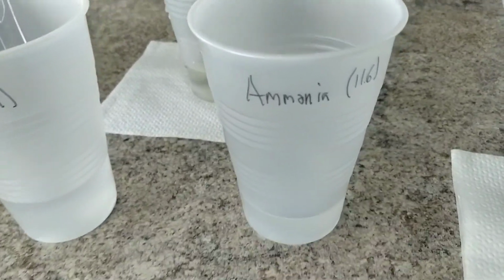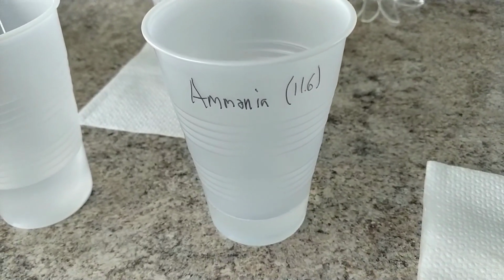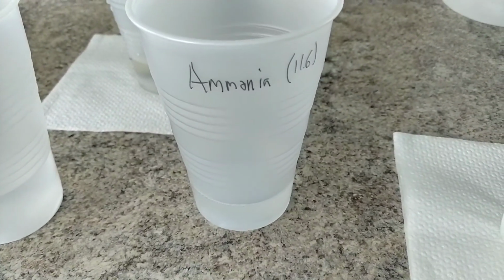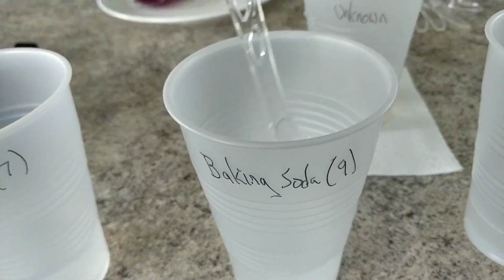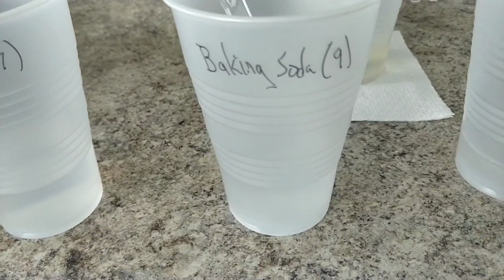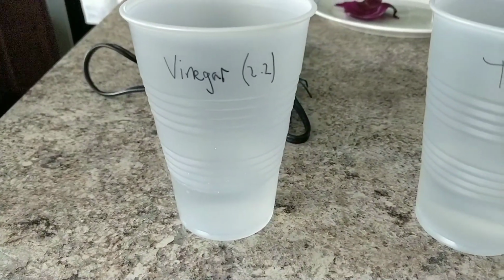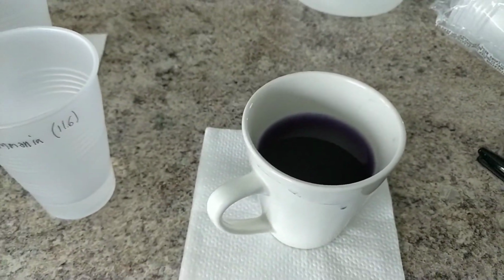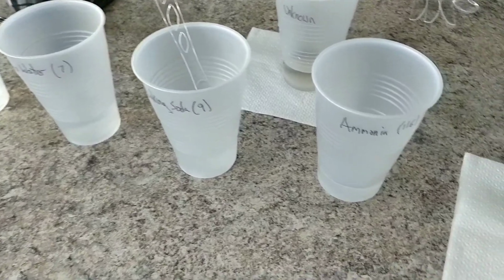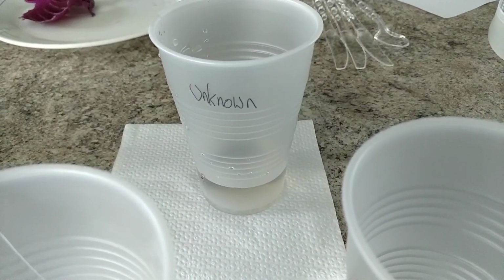Okay, so what I got here is I have ammonia, and in parentheses I just have the pH of the solution. So ammonia has a pH of 11.6. I got my baking soda solution, it says a pH of about 9. I got tap water, pH of 7. And I have vinegar, pH of 2. So I'm just going to take a little bit of my indicator here, put it in each one of these solutions, and then we'll see what color turns. And then finally, we will test the unknown.